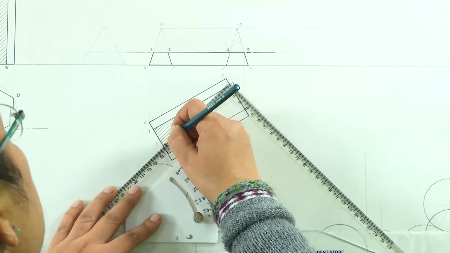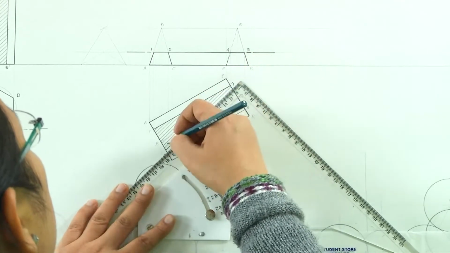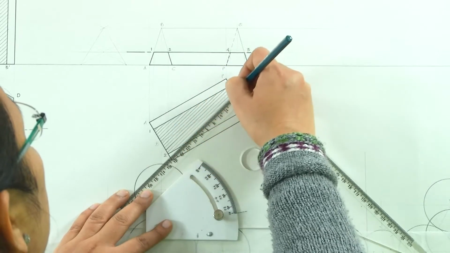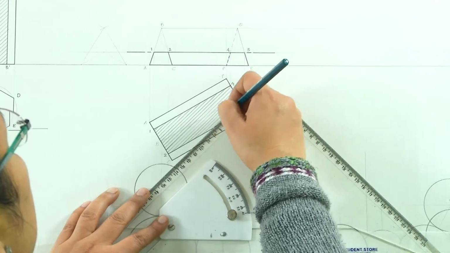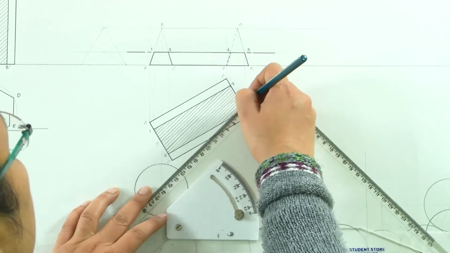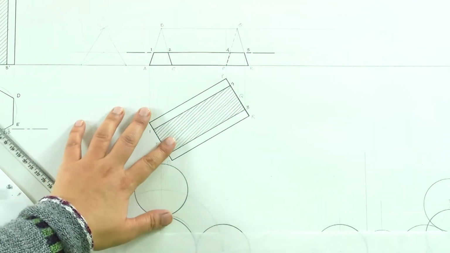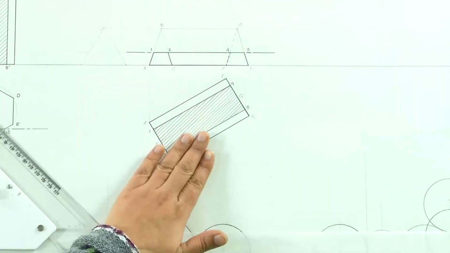So, we will just hatch this entire portion, which is seen in section. The finer are your hatch lines, the better. They do not have to be as dark as the final object. You can make them using an HB pencil, which will be lighter than the 2B, which we are using to darken the final object. So, this is what you see as the final projection of this solid. Now, this is also the true shape of the section, which is 1, 2, 3 and 4, and this is the front view, this is the top view of this solid.